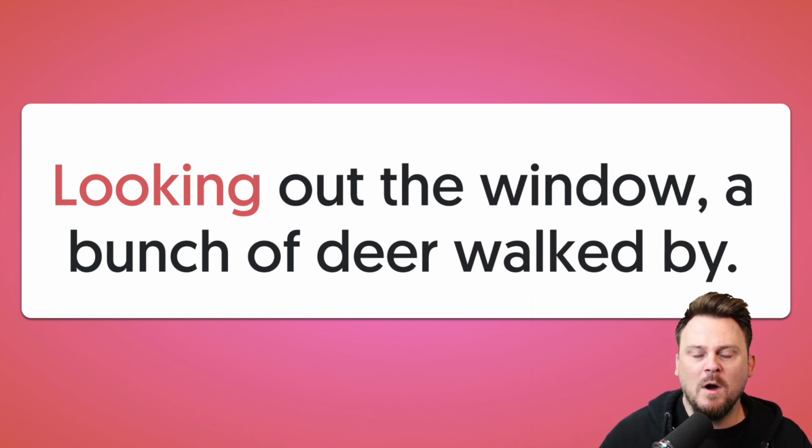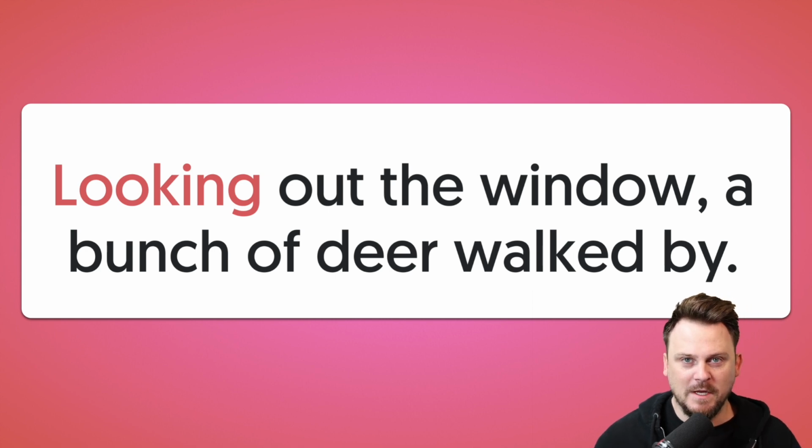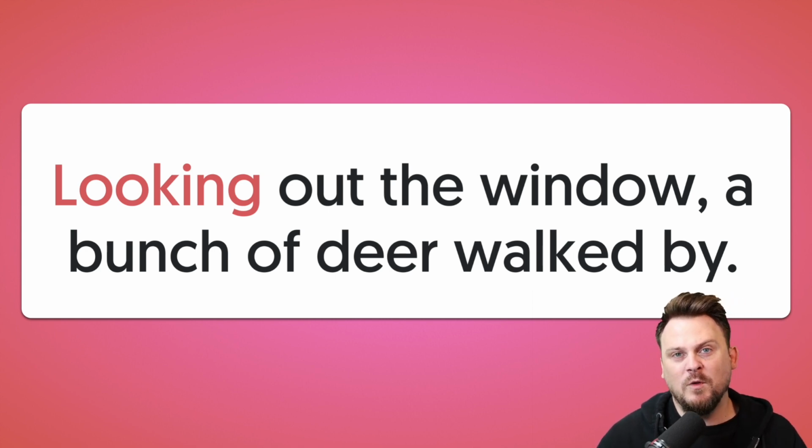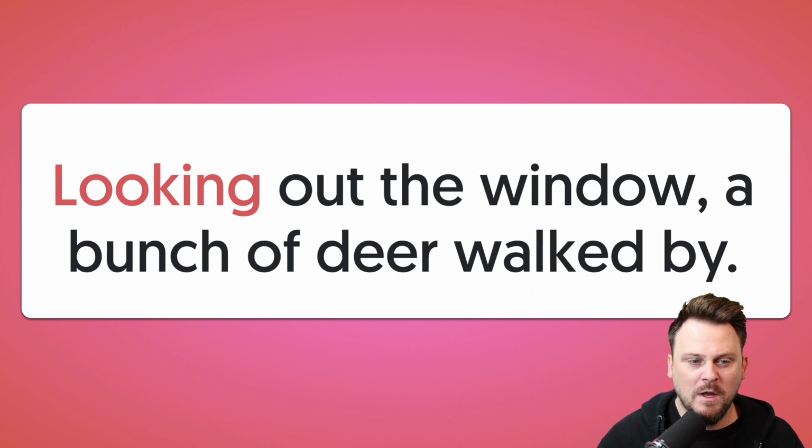Looking out the window, a bunch of deer walked by. Okay, now think about this. When I say looking out the window, what do you picture? Who do you picture looking out the window? You picture me looking out the window probably right now, right?